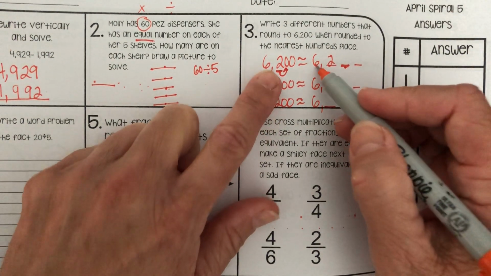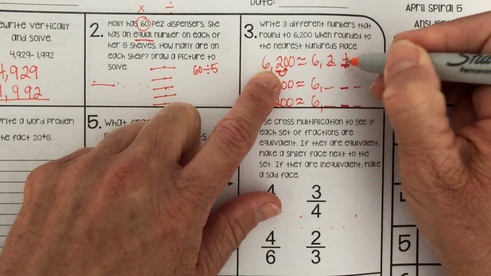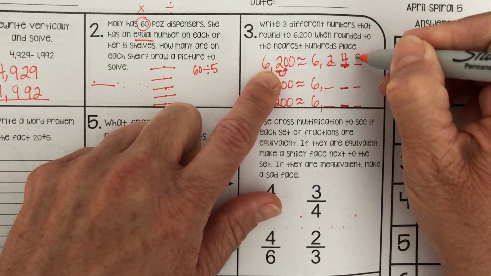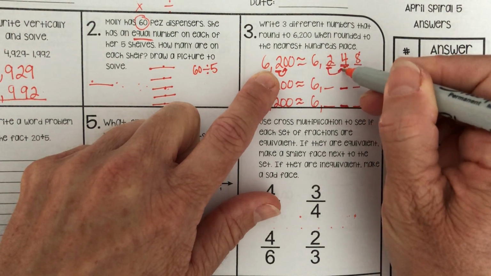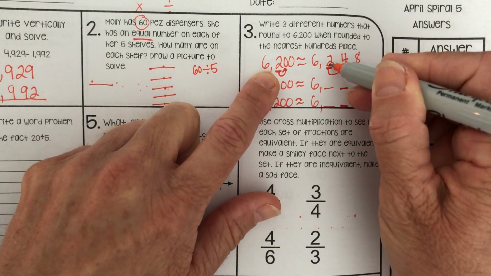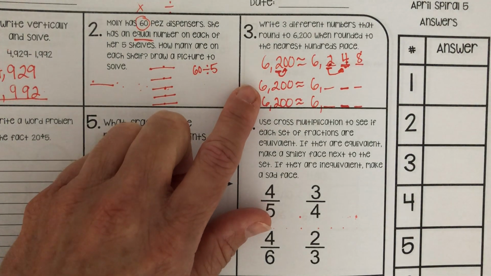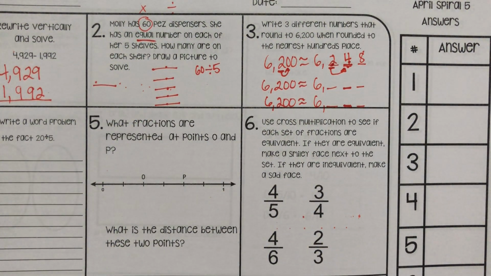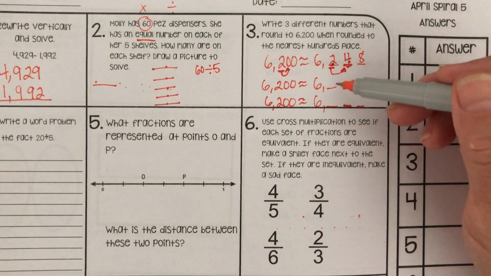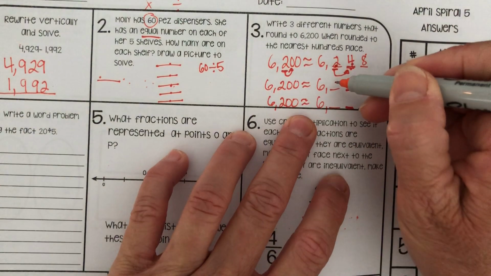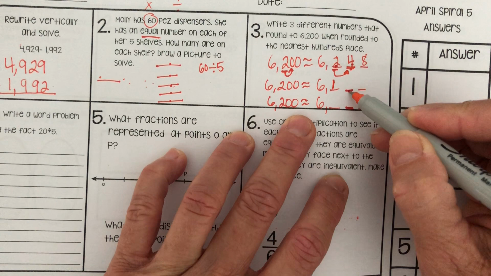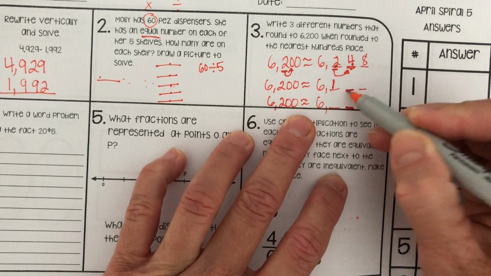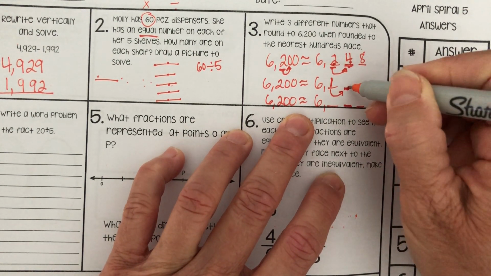Okay, so let's do 6,248, okay? Because it's like this, 4 or less, let it rest, and so it goes to 6,200, okay? But again, it could be a 1. You could do a 1, but this number right here needs to be 5 or more. Because if it's 5 or more, you're going to add 1 more.